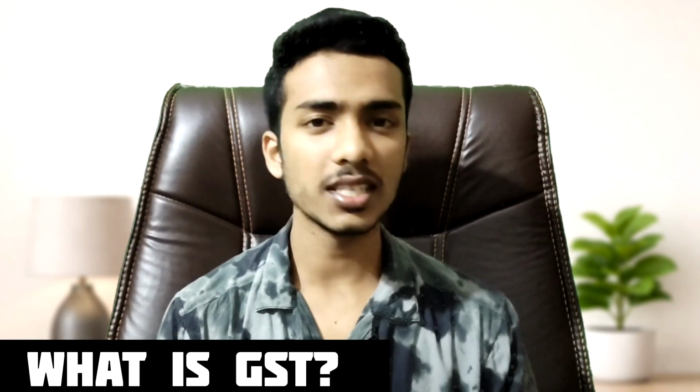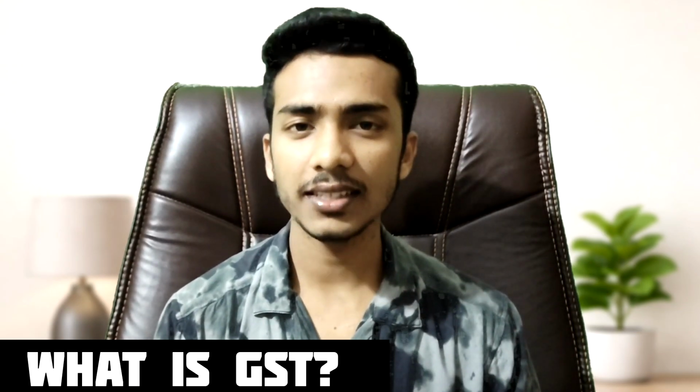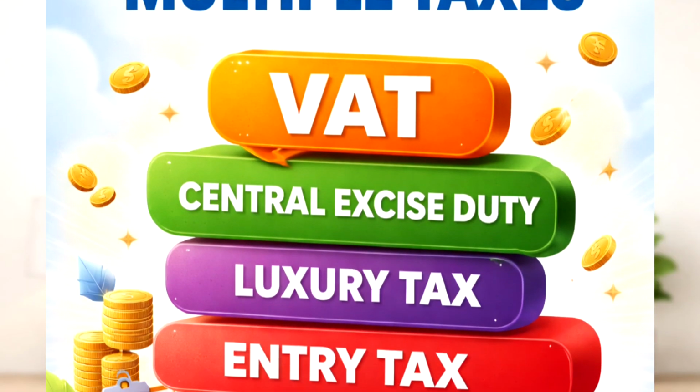GST stands for Goods and Services Tax. It is an indirect tax that is charged on the supply of goods and services. Before the introduction of GST, India didn't have one single tax. Instead, there were multiple taxes like VAT, Central Excise Duty, Luxury Tax, and Entertainment Tax. The problem was that these taxes were charged at different stages, which led to the problem of tax on tax. So, in order to solve this problem, the government introduced GST on 1st July 2017 with the idea of one nation, one tax. And this system is not just a policy, it is backed by provisions in the Constitution.